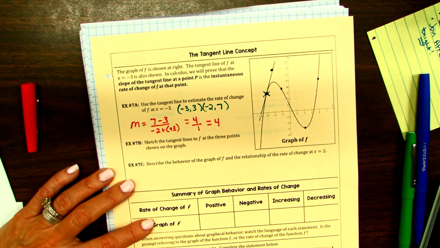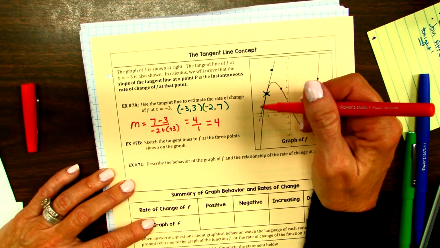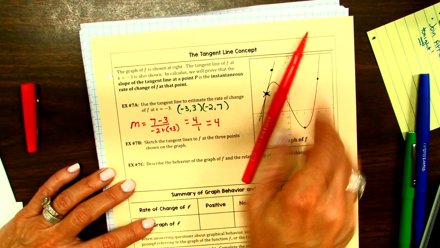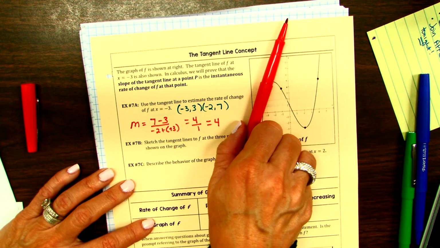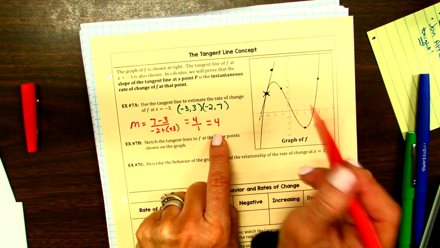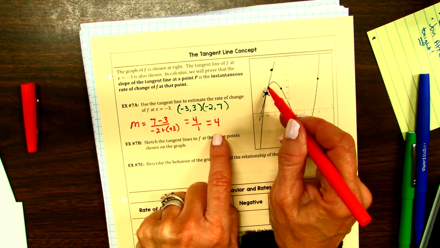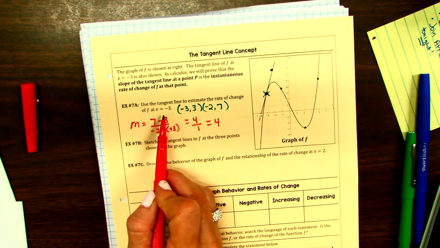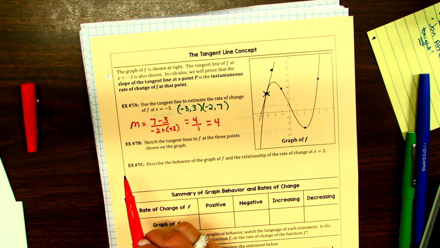It should make sense that we got a positive answer. This tangent line is rising left to right, so it should be a positive answer. So we would use that as an estimate of the IROC at x equals -3. Okay? It's an estimate. It's not perfect. You can't be perfect till you learn derivatives next year in calculus.